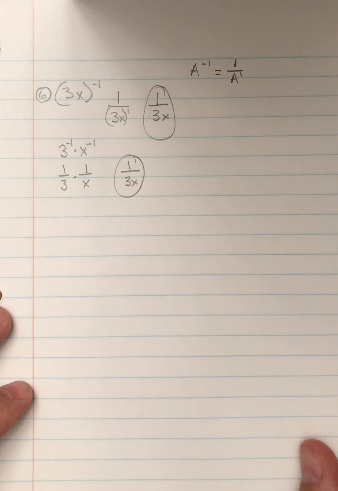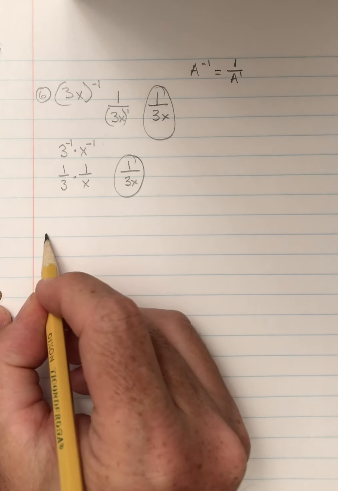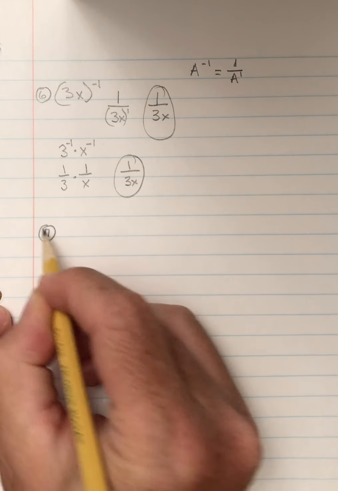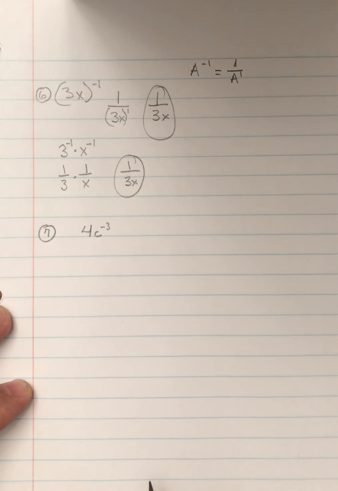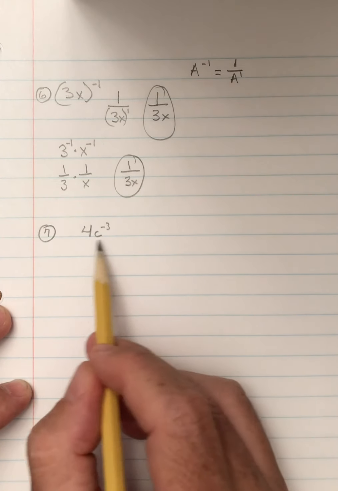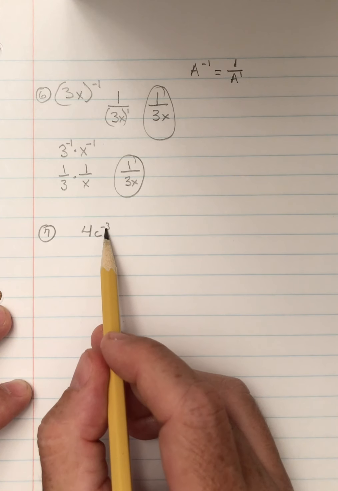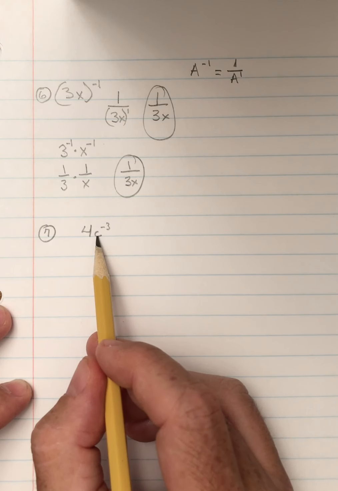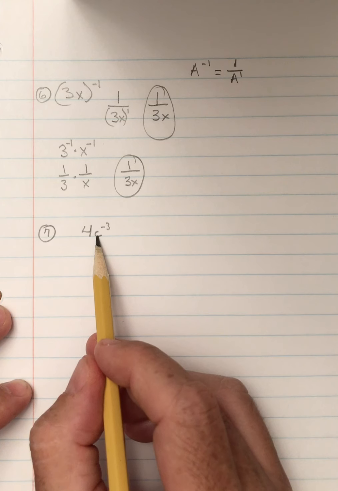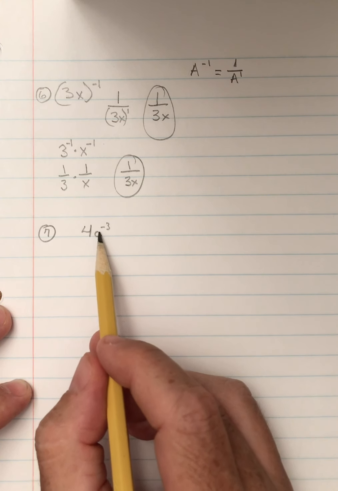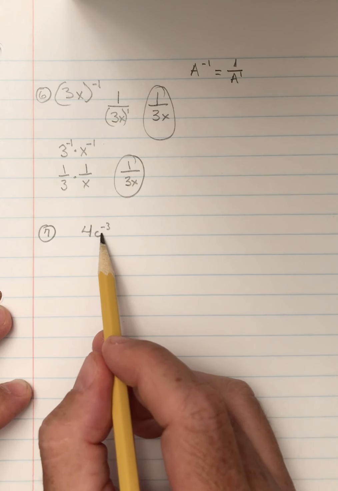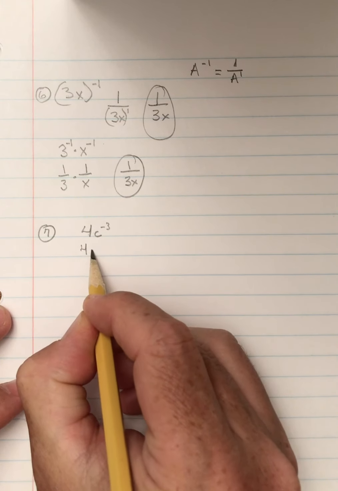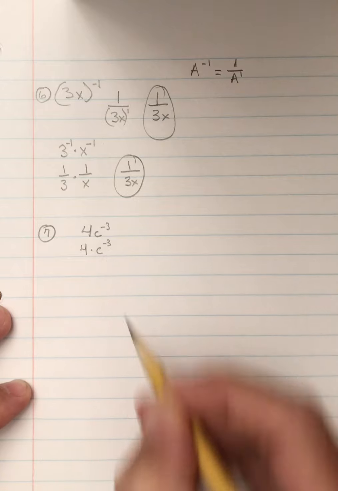Okay, and a few mistakes here. All right, I just want to keep this in mind. This is number 7, and that was 4c to the negative third. Now, I want to be very clear. If you see an expression like this, the negative 3 is affecting the c only. Okay, this is not 4c to the negative third power. This is 4 times c to the negative third power. And if you need to break those apart to make it more clear to yourself, that's fine.